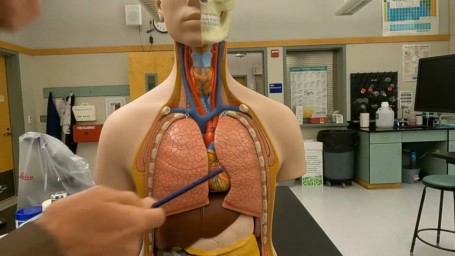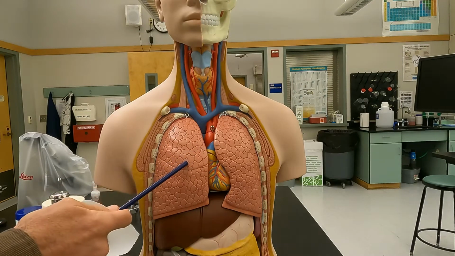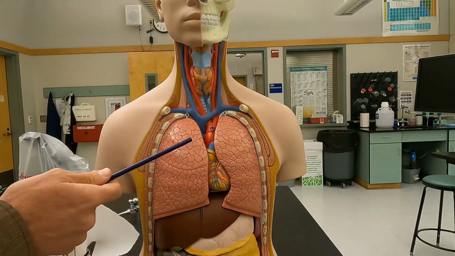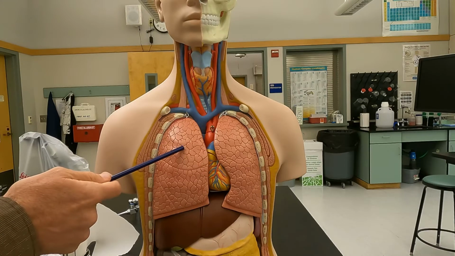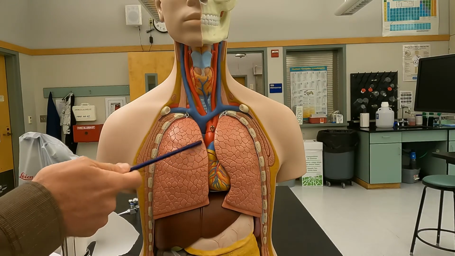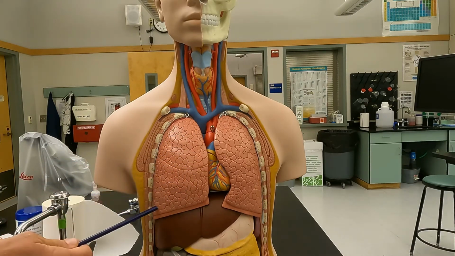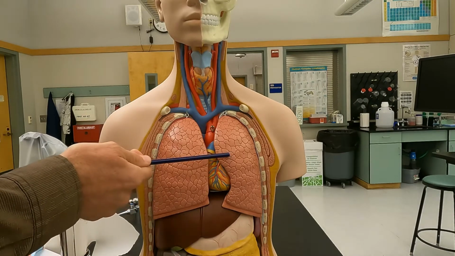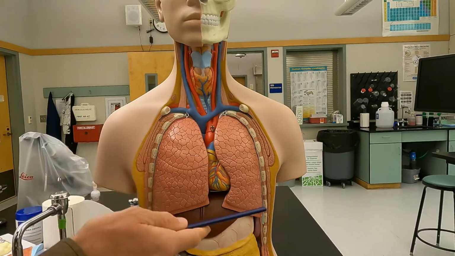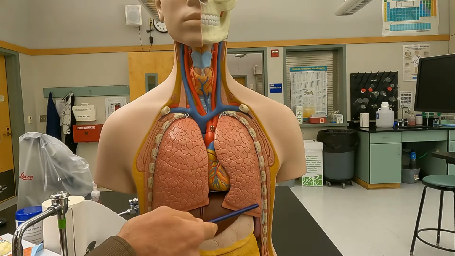So we can divide these lungs up into lobes. This is the right lung, this is the left lung. How many lobes does the right lung have? Three. It has three: one, two, three. What about the left lung? Two. It has two: one, two.